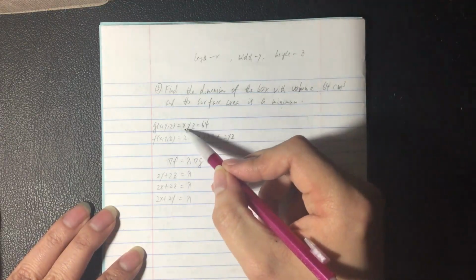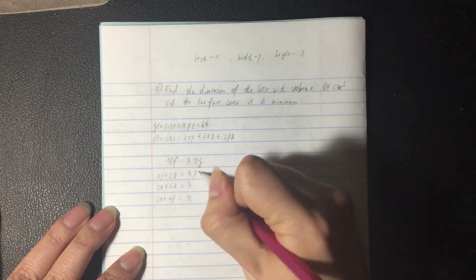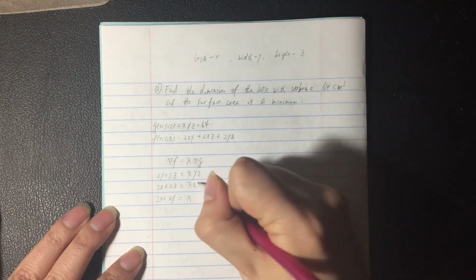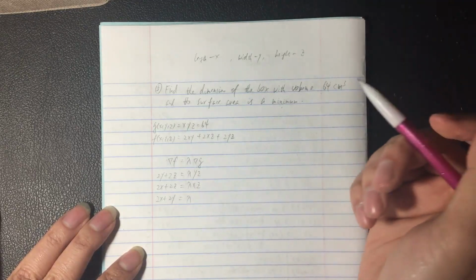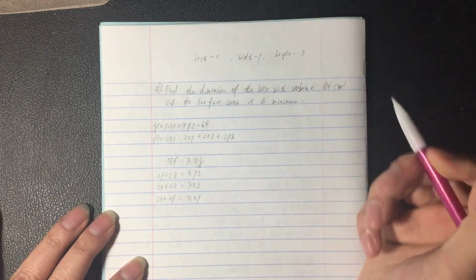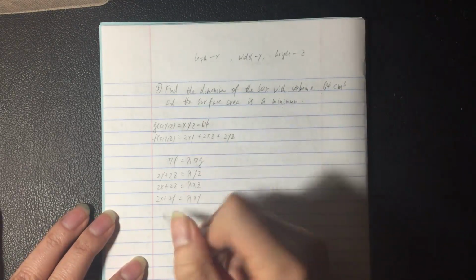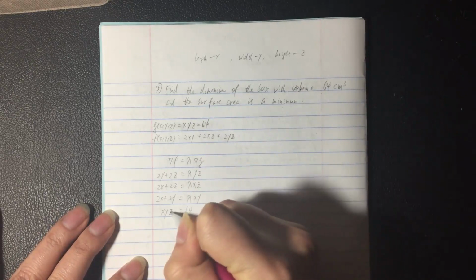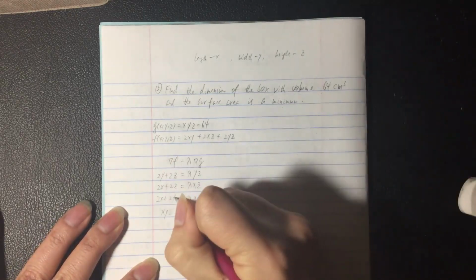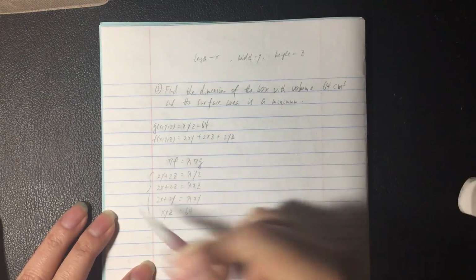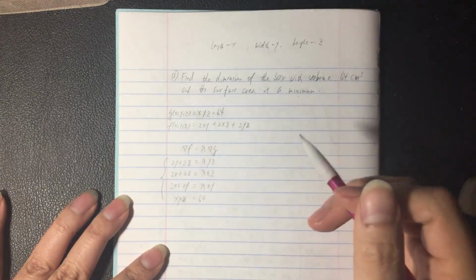If I take partial derivative with respect to x, I have yz. If I take partial derivative with respect to y, I have xz. If I take partial derivative with respect to z, I have xy. And together with the constraint equation, we have 4 equations and 4 variables. Solve this system of equations for x, y, z, and lambda.